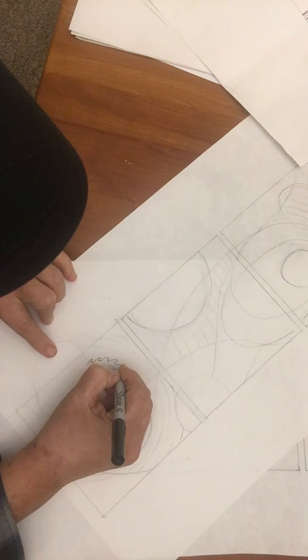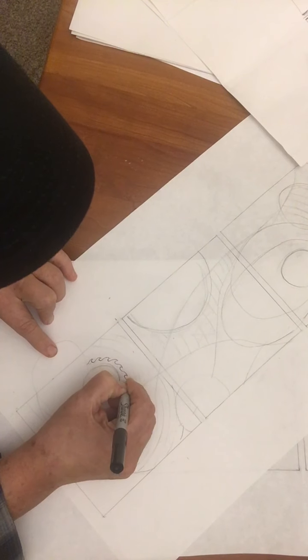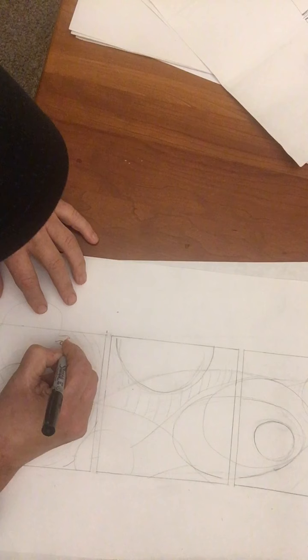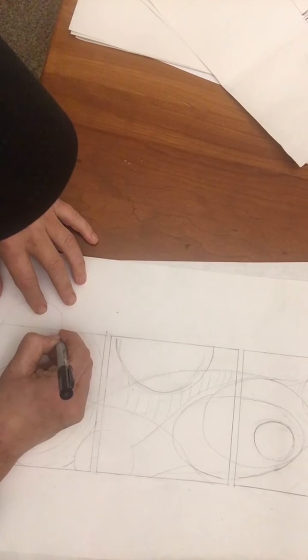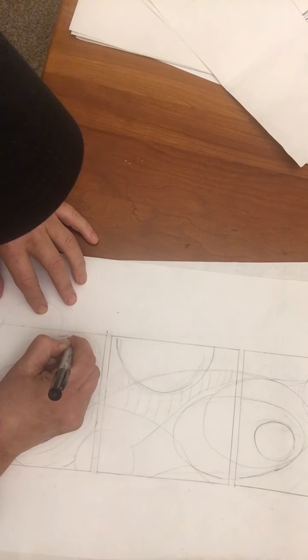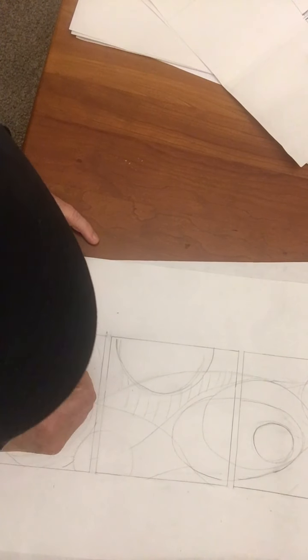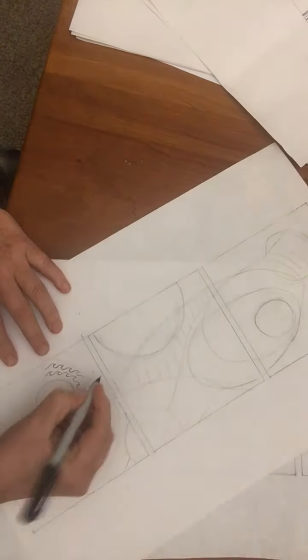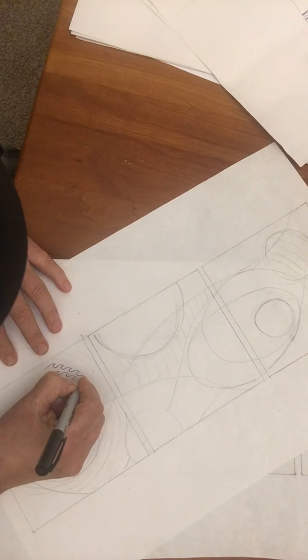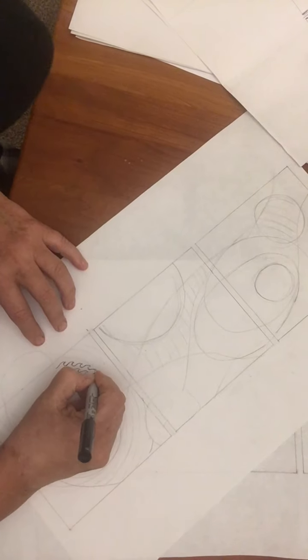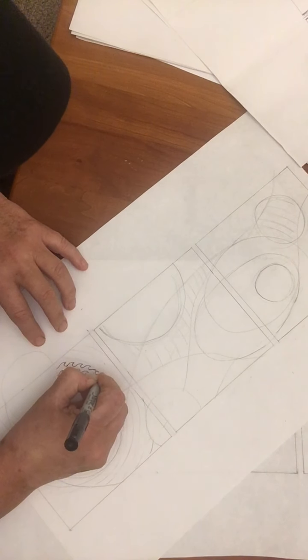It's going to go around my bubble here. And I would suggest, it's okay to do some patterning with your pencil, but you want to do it in Sharpie. It's a Sharpie project. And if you do it in pencil, then you're having to redo it.